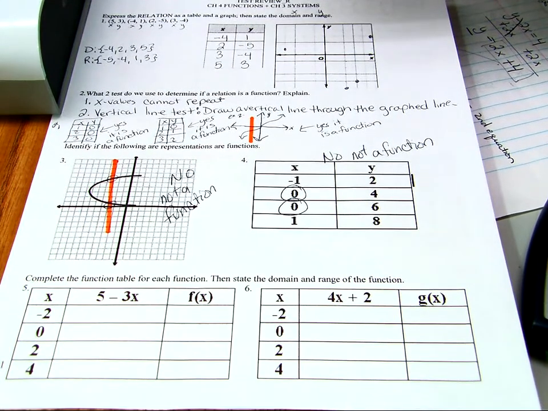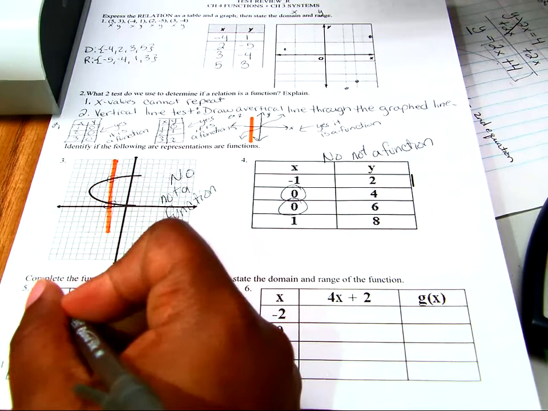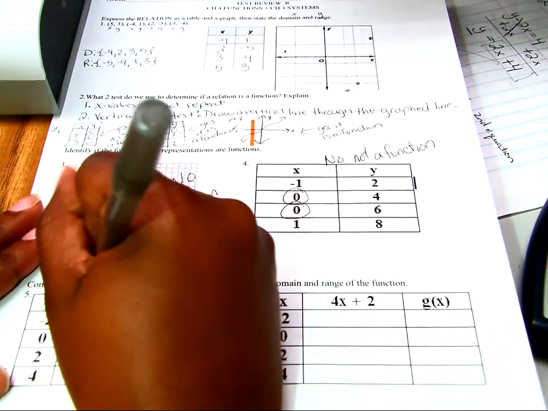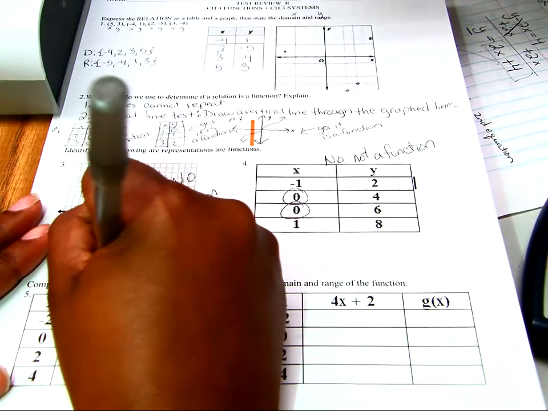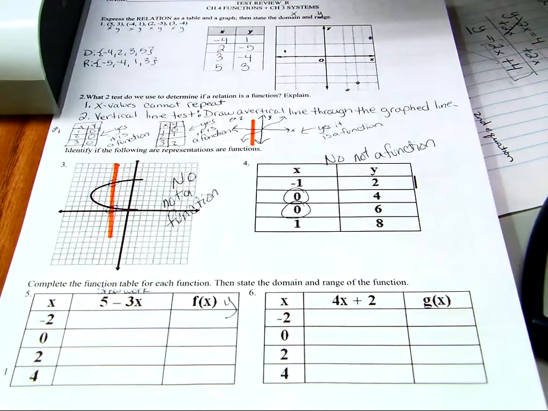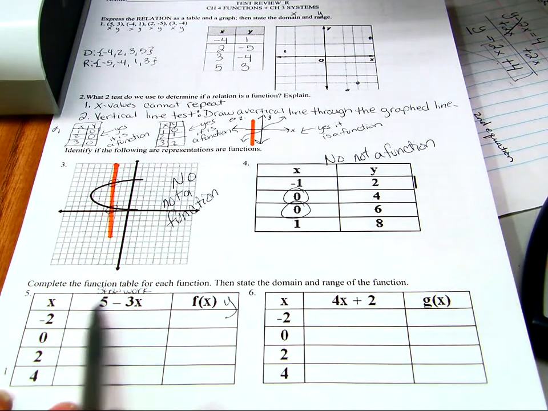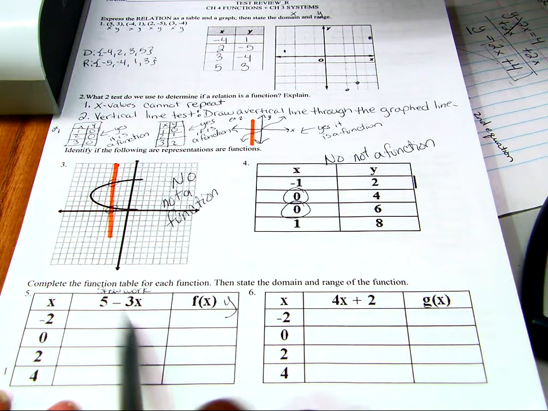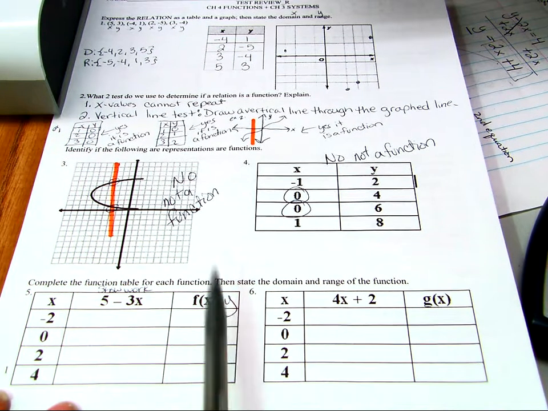Complete each table. So this is my x values. This is going to be what I'm inputting. This is where I'm going to show work. And this is going to be my output or my y values. Every time I see an x, I'm going to plug in this x value. And then I'm going to do the problem using my order of operations and get my output, my y value.